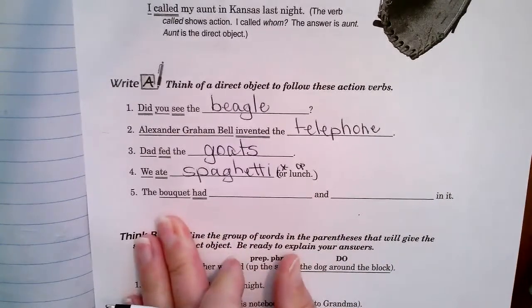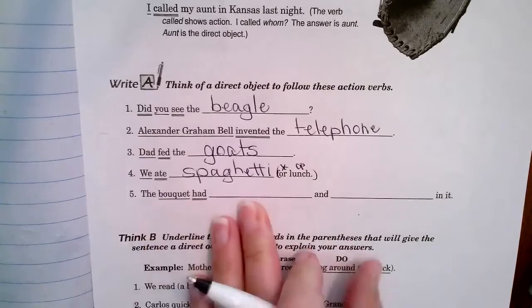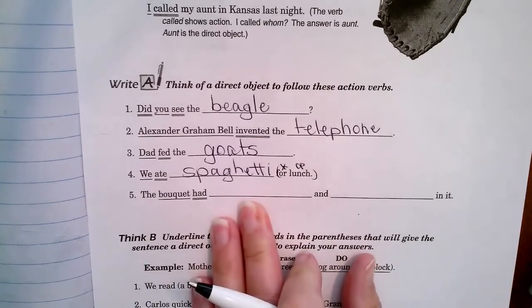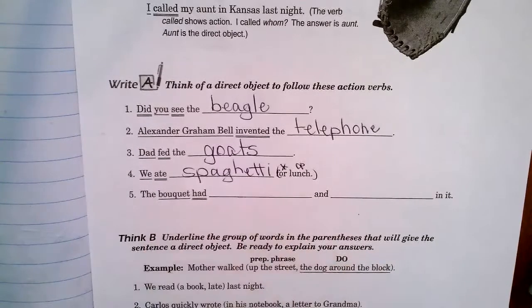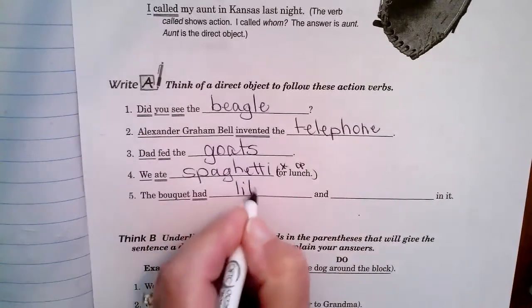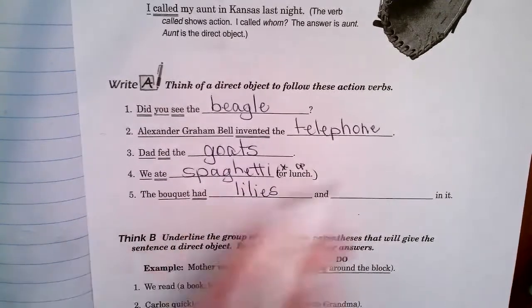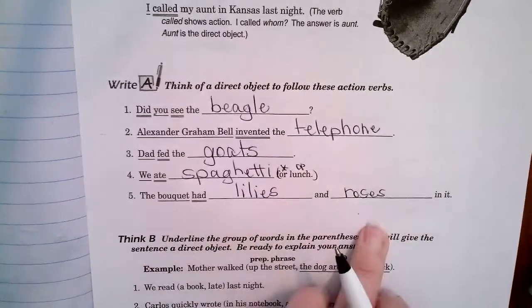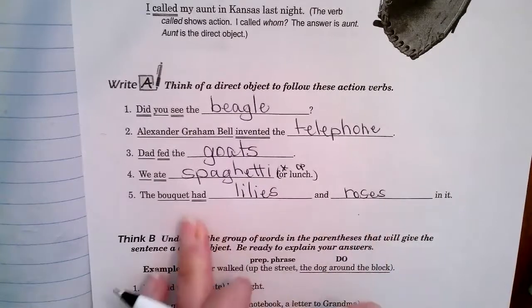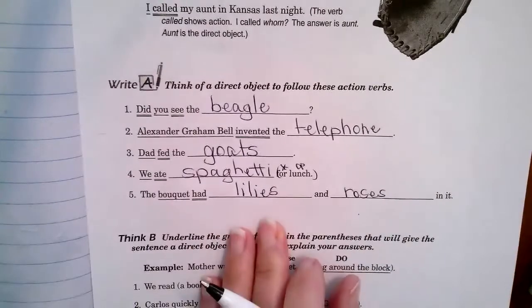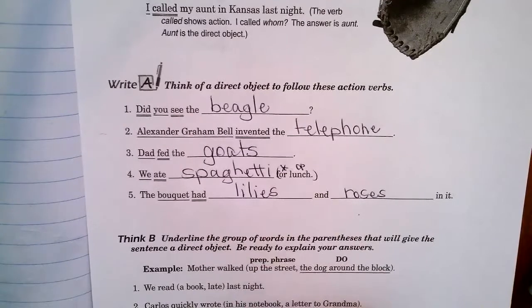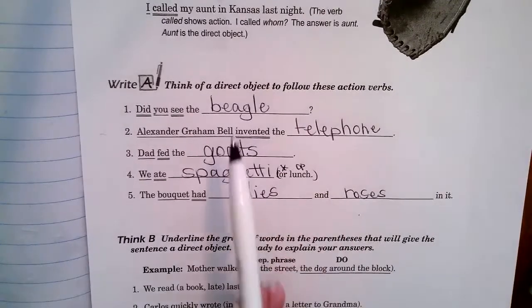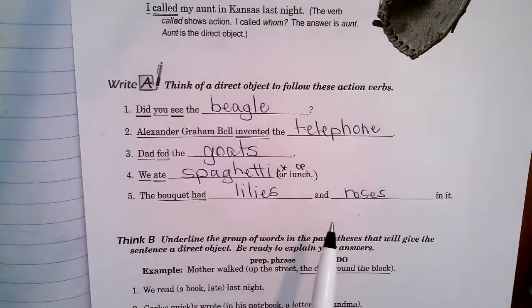All right, so I like that they put this here to remind us that we can have more than one direct object. The bouquet had lilies and roses. Okay, so two different things that answer the question, okay, had what? Okay, it's okay to have more than one direct object. Okay, so if you notice, all of these words that filled in the blank are nouns. If you didn't use the same ones I did, all of yours should be nouns.